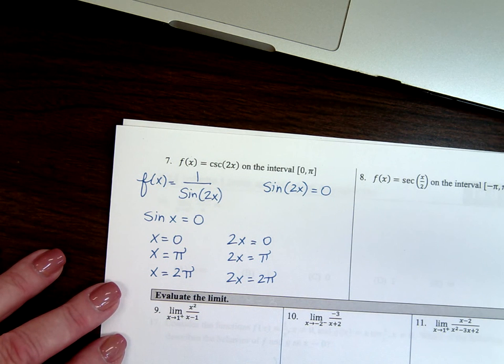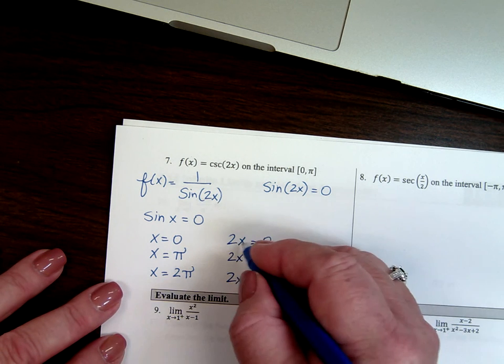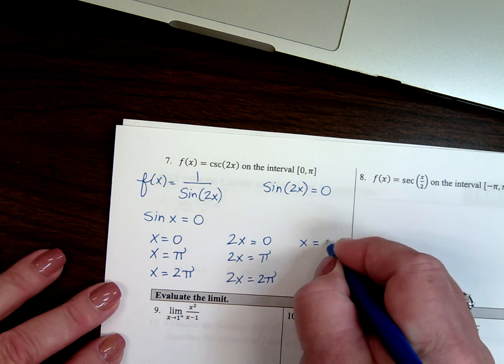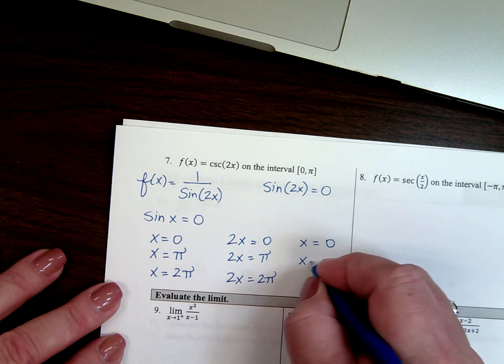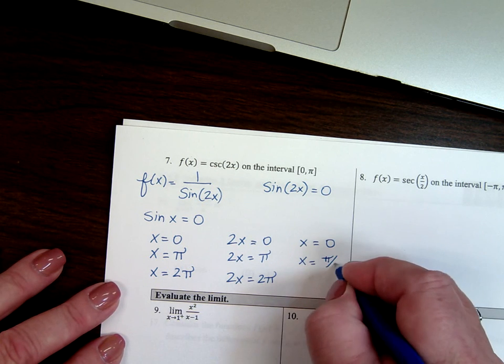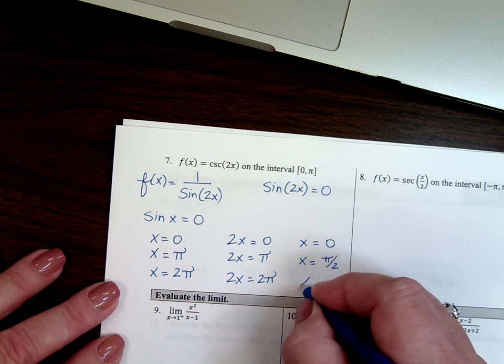So this one becomes, if I divide by 2, 0 divided by 2 is still 0. This guy divided by 2 is pi over 2. And the last one gives me a pi. Am I in the domain they gave me? Yep, between 0 and pi.